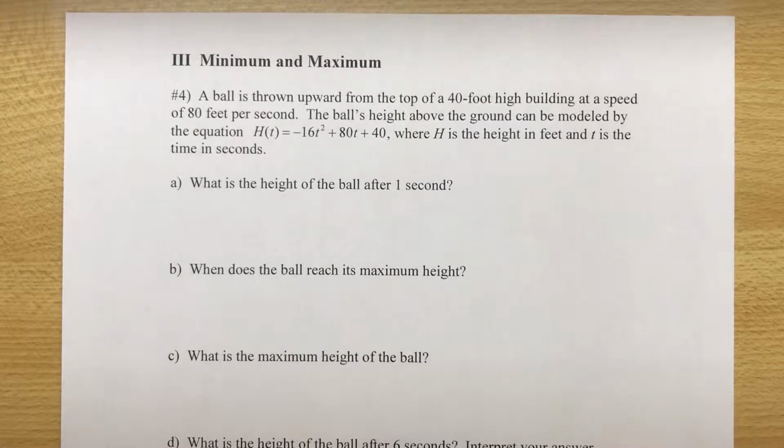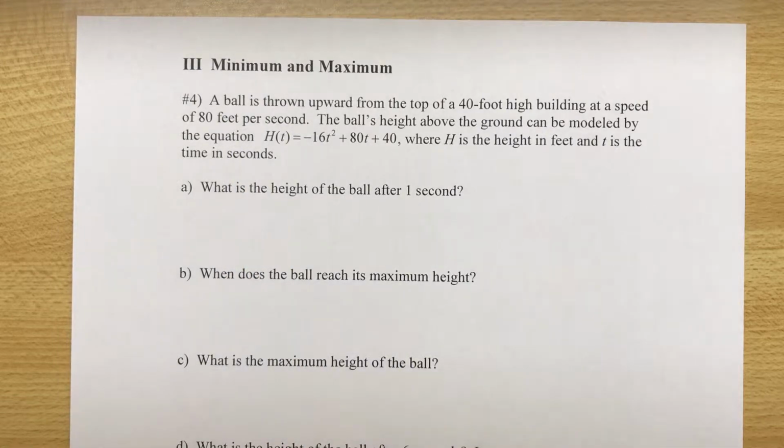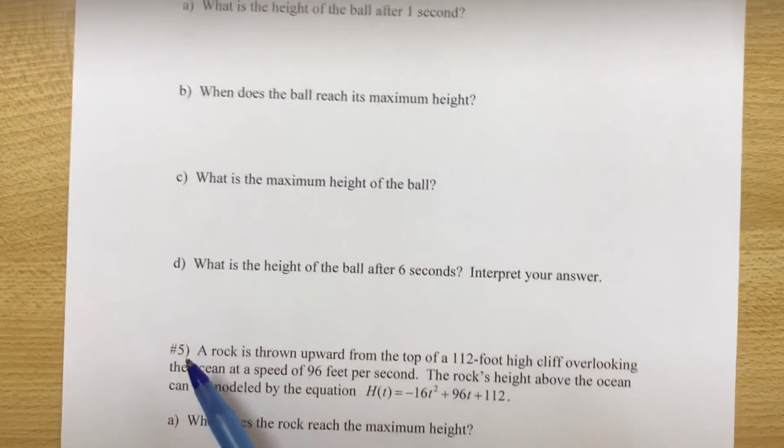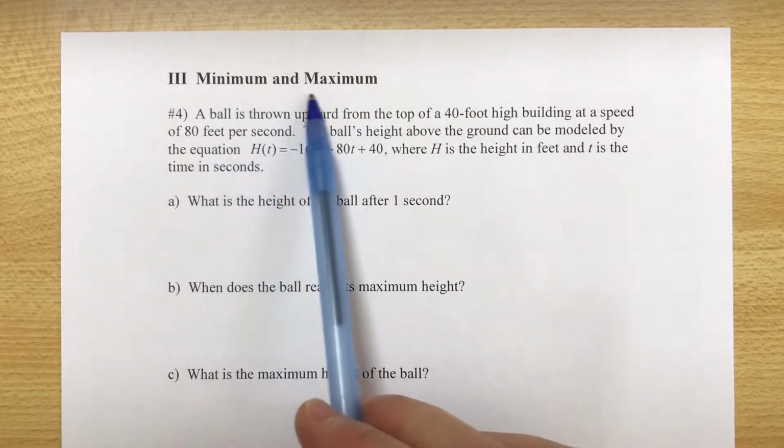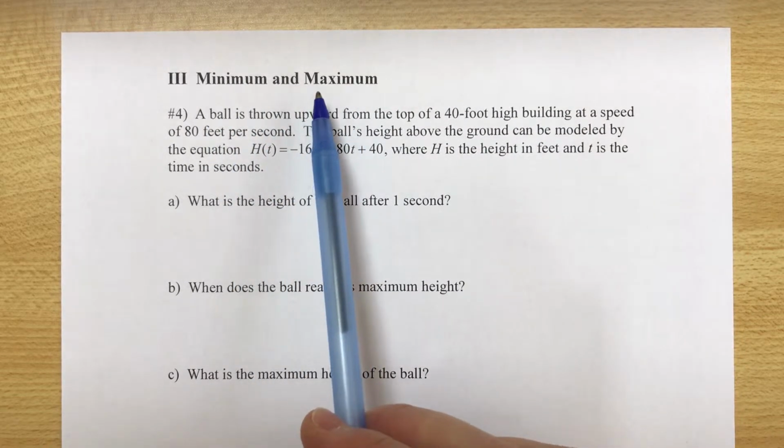All right, so we're back here for part 3. And so now, the last two problems we're going to do are word problems, so 4 and 5. And we're going to talk about minimum and maximum and how we can interpret some data here.